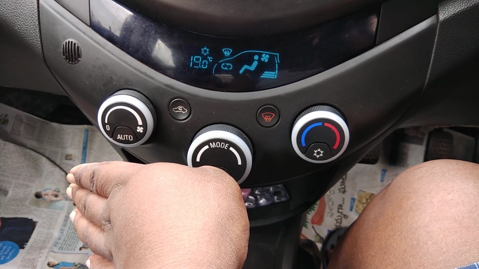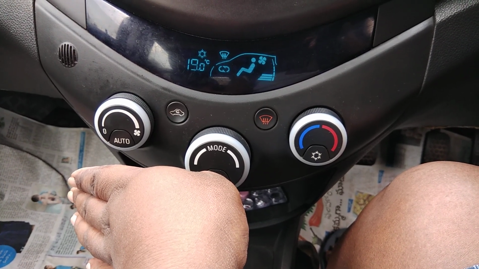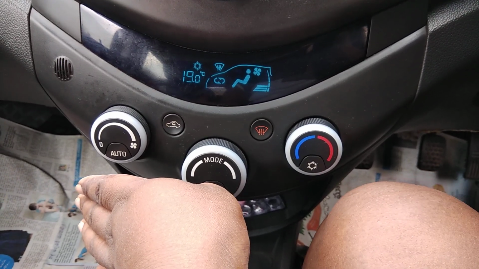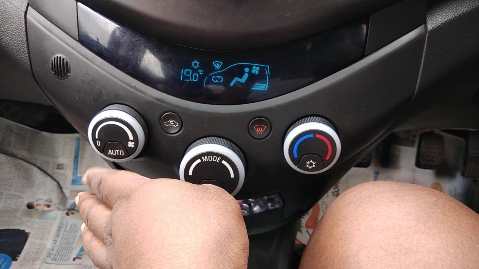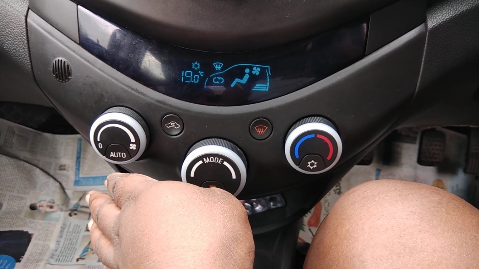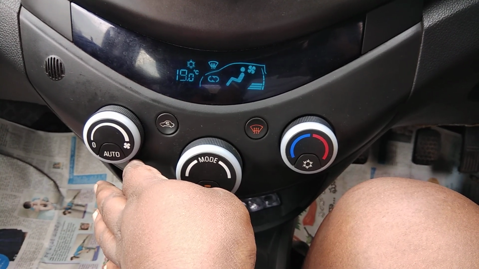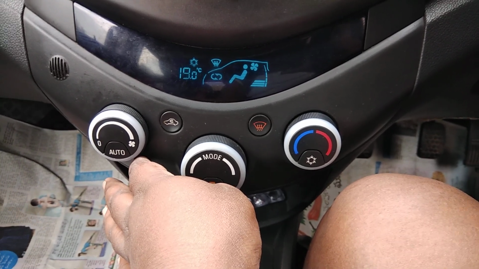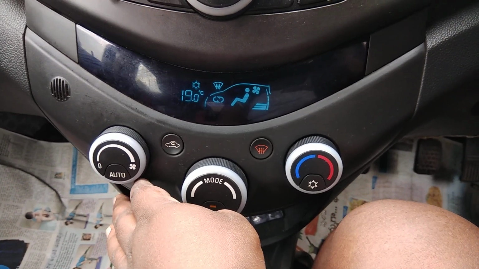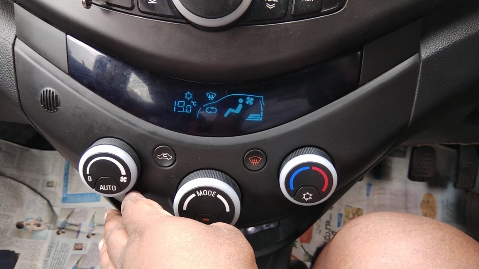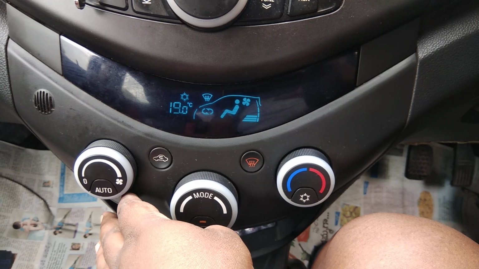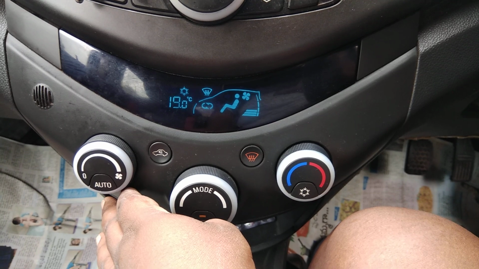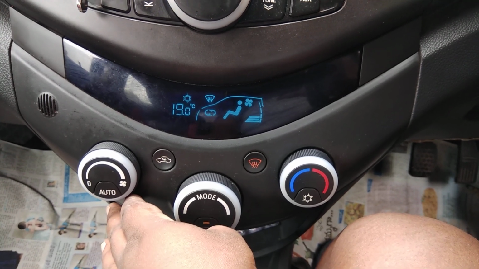For the glass, if there is any fog on it, because in the rainy season, when you switch on the AC, some fog will form on the glass. To make that fog disappear from the glass, these are the options I'm telling you to follow, so that your view will be good to drive your car safely.